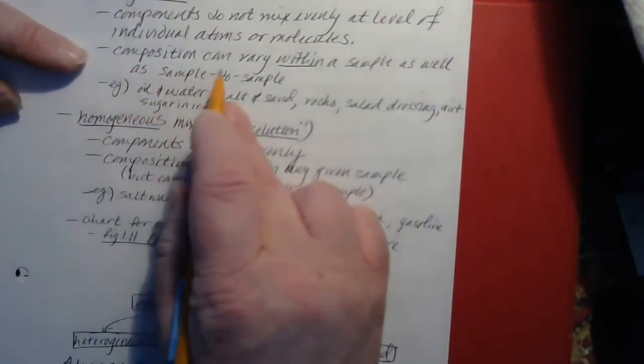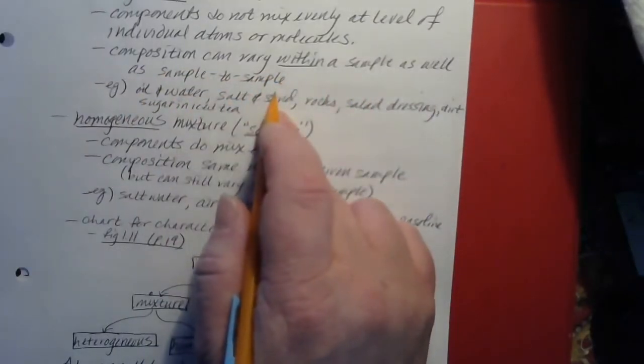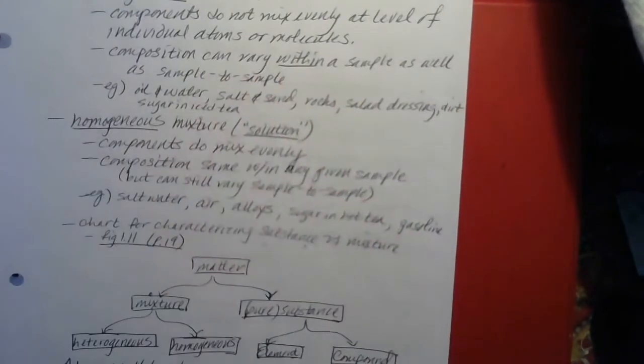So the composition of a heterogeneous mixture can vary within a sample as well as sample to sample. Again, if you have the mixture of salt and sand, it's entirely possible that within a given container, there might be more sand at the bottom and more salt at the top. In fact, they probably won't mix evenly.